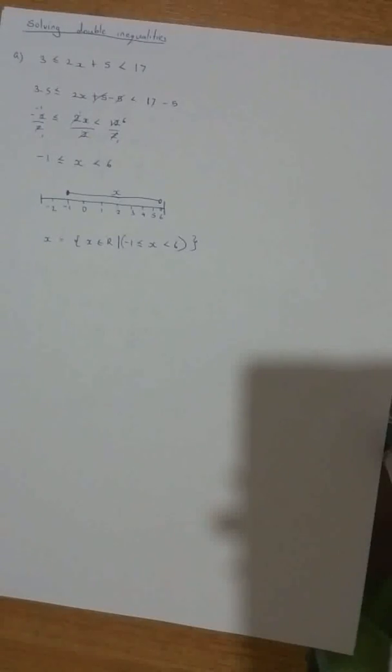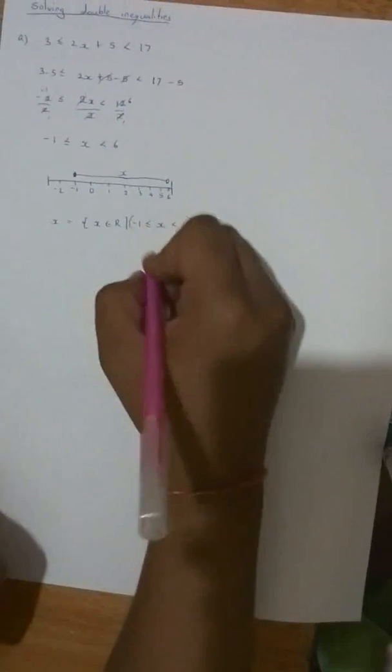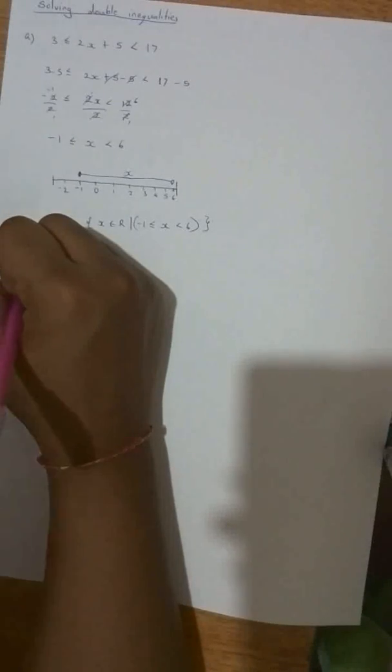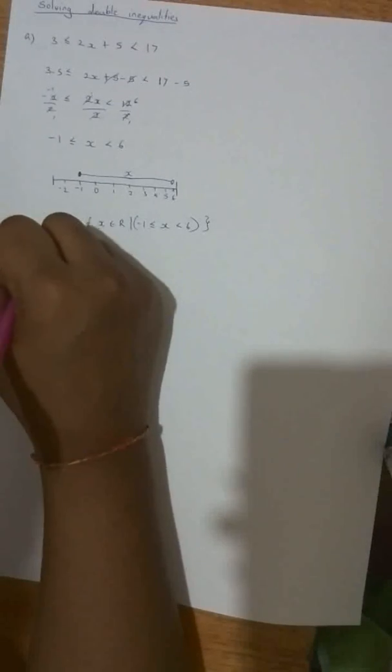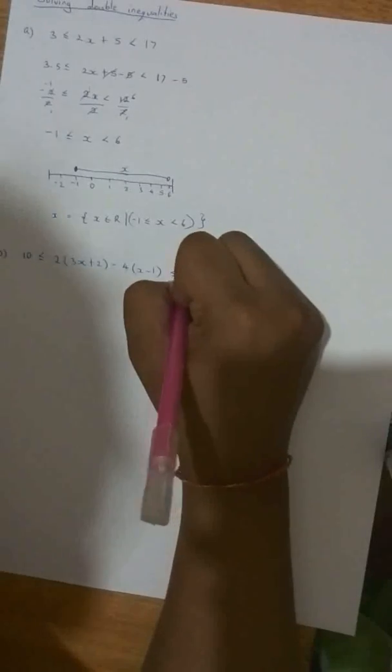Sometimes we cannot always be given simple ones like this. Sometimes we also have inequalities where we have to first solve the center by expanding it. For example, this one where we have 10 less than 2 into 3x plus 2 minus 4 into x minus 1 is less than or equal to 20.